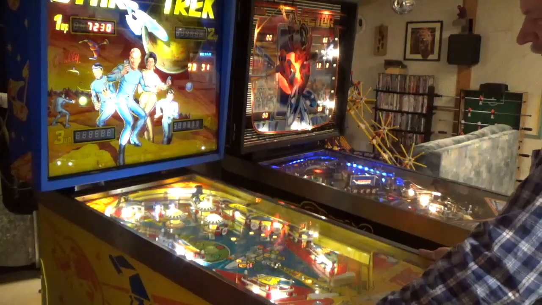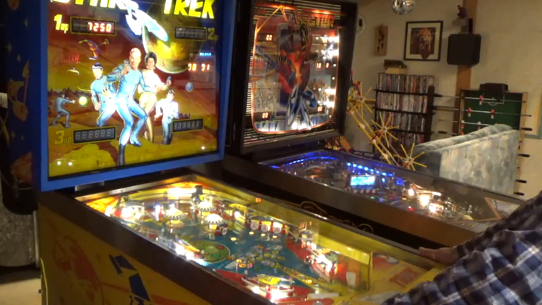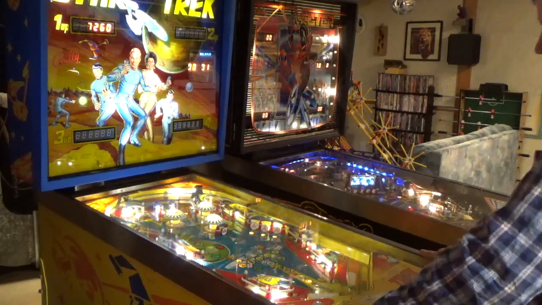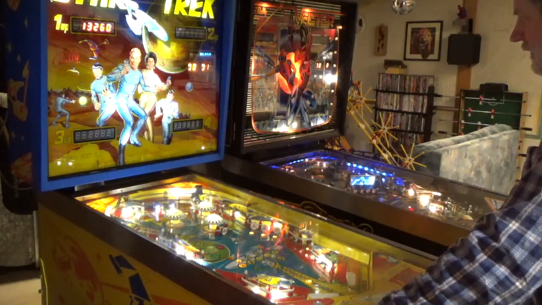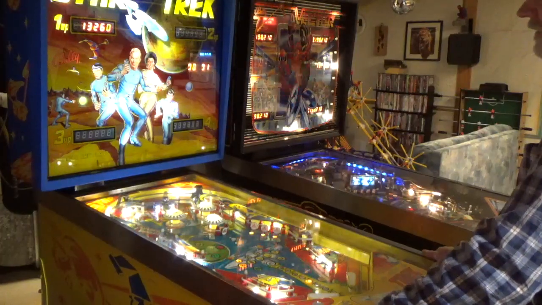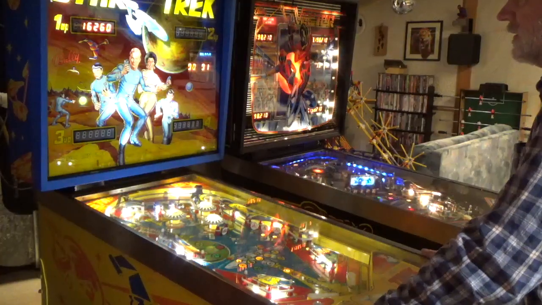Now the game proceeds pretty much like a normal game. Some different light patterns.